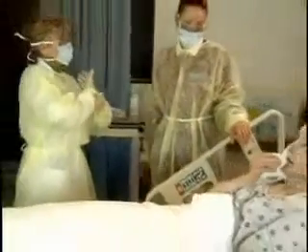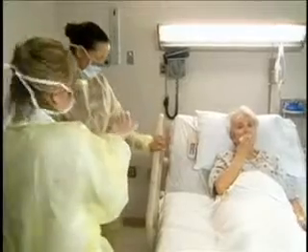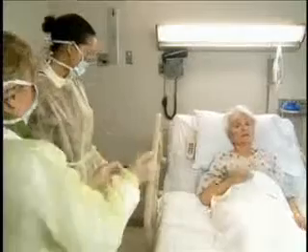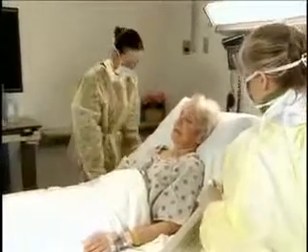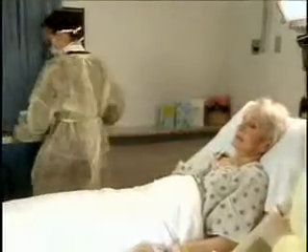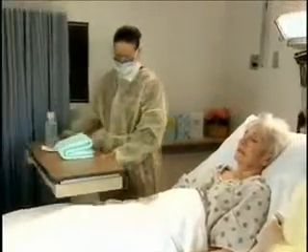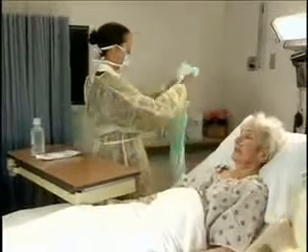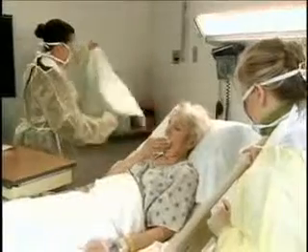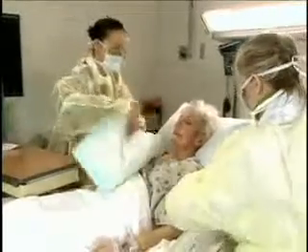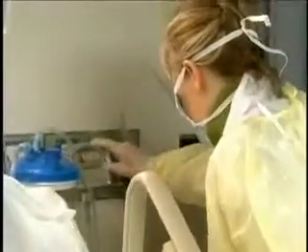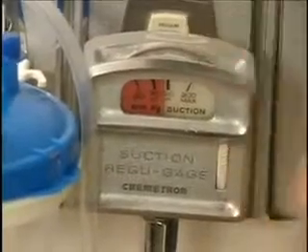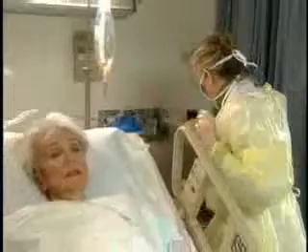Okay. I think I'm good. So let's get you into position. I'm a righty, so I'm going to be on this side. Okay, then I'm going to go around to the other side, Anna. Let me lower these rails. And let's get this across your chest. All right. Can you turn on the suction unit? Sure. Here you go.